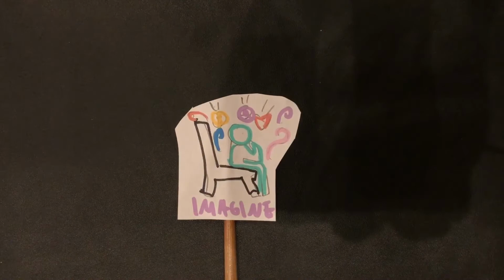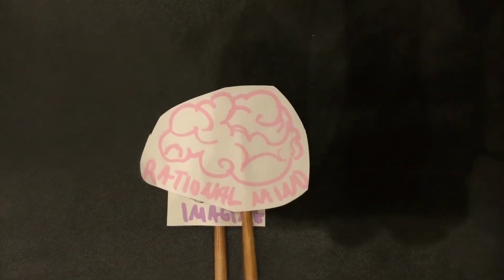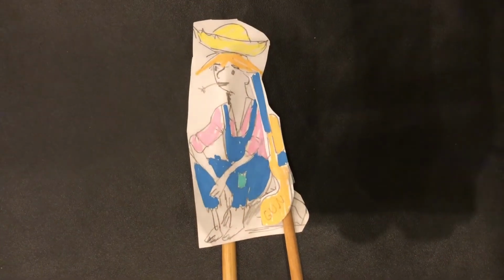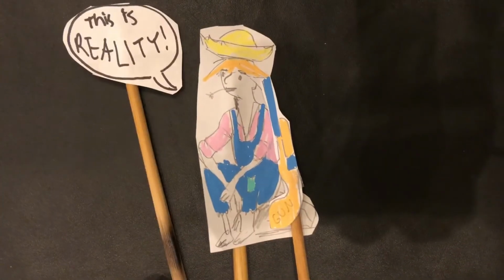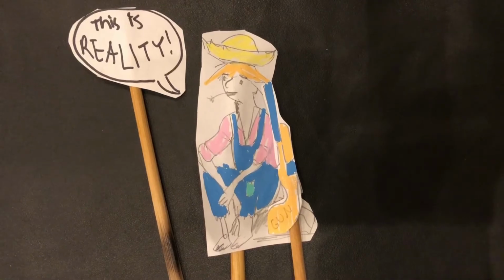Romantics believed imagination reached beyond the irrational mind and helped people express their individuality. For example, Tom Sawyer plays war with his friends. His imagination is so vivid that he treats the game like reality.